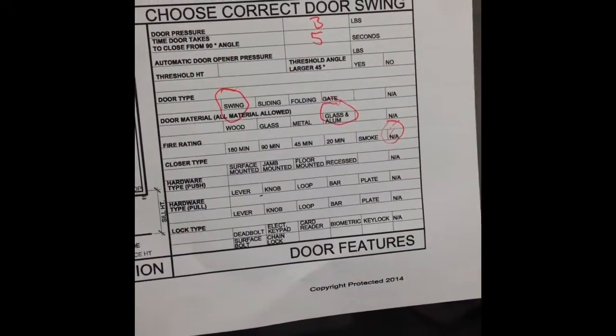Closer type. This door has an automatic closer. Actually, this one's a floor mounted one. Excuse me, I do apologize. You see the closer's on the floor.